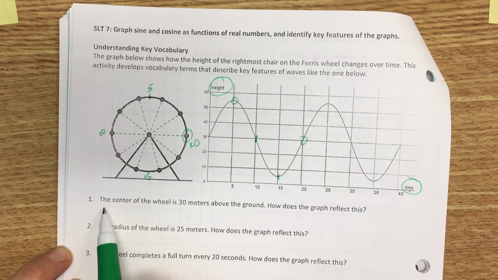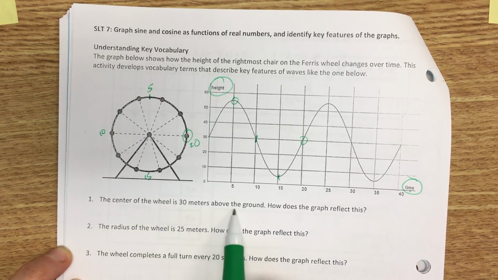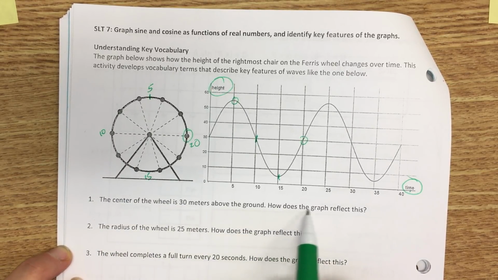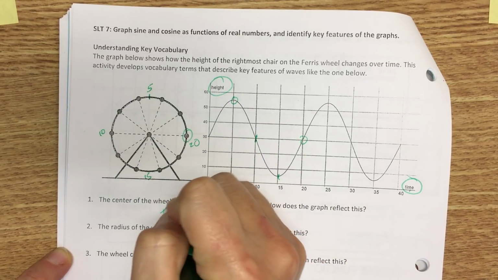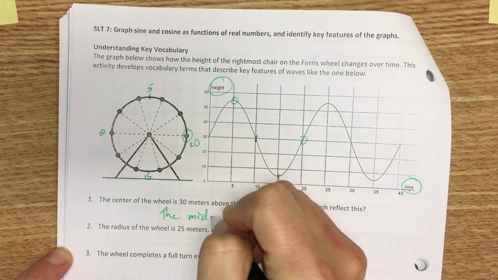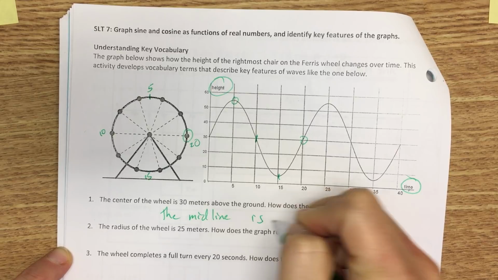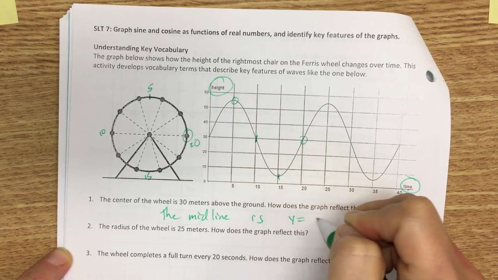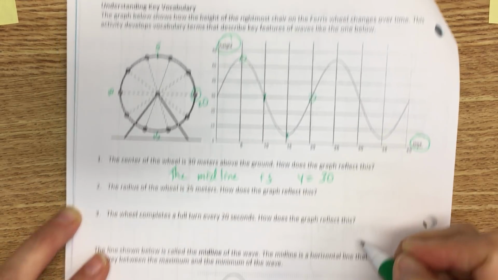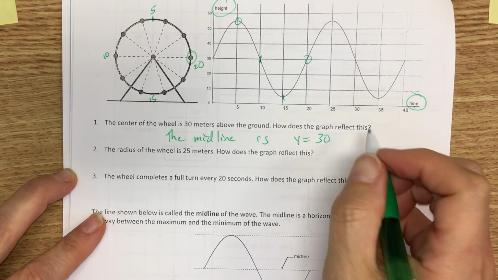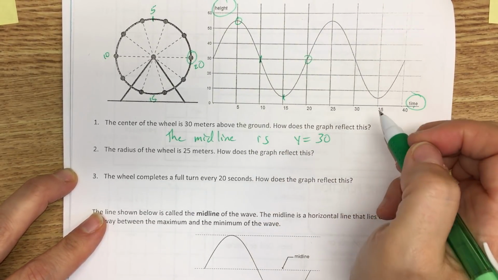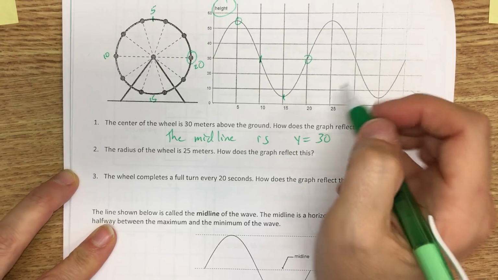Number 1 says the center of the wheel is 30 meters above the ground. How does the graph reflect this? The answer is the midline is y equals 30. The radius of the wheel is 25 meters. How does the graph reflect this?